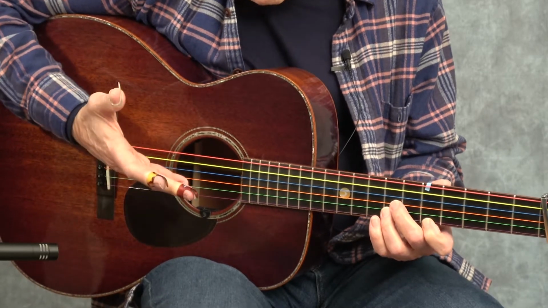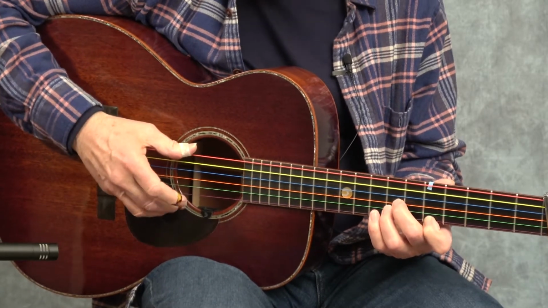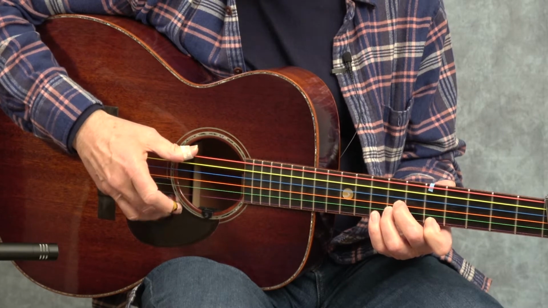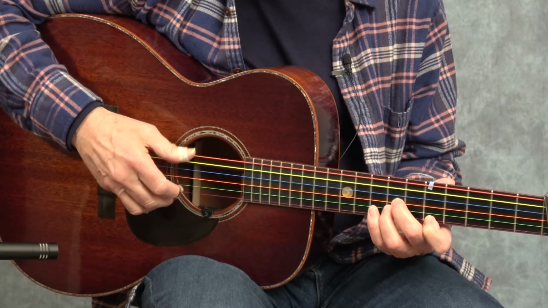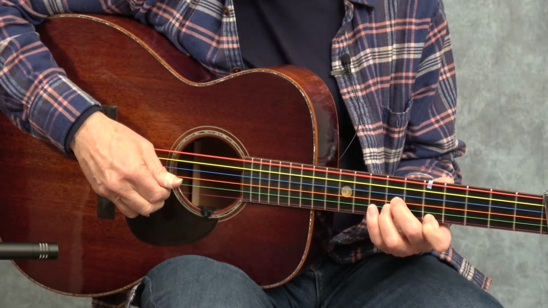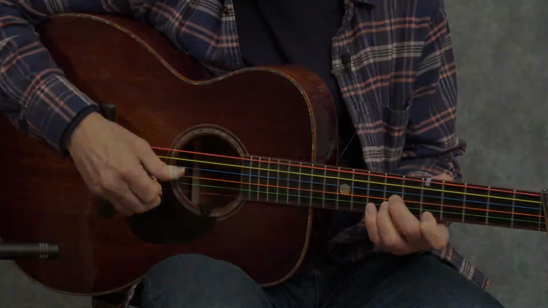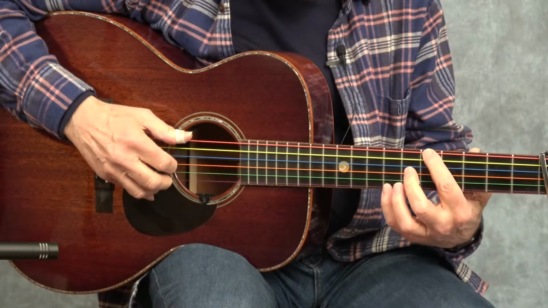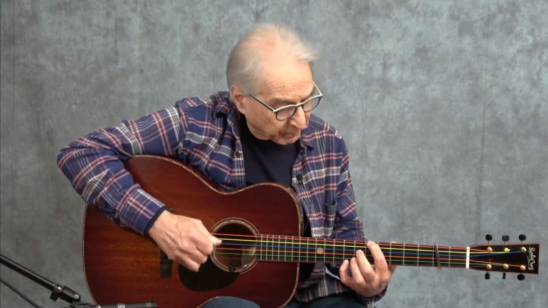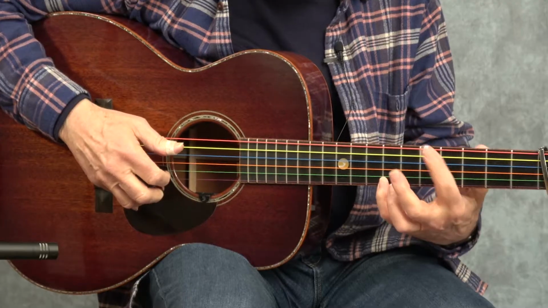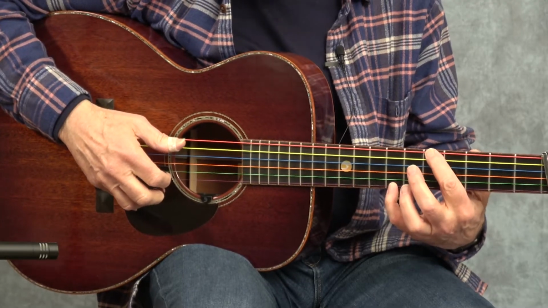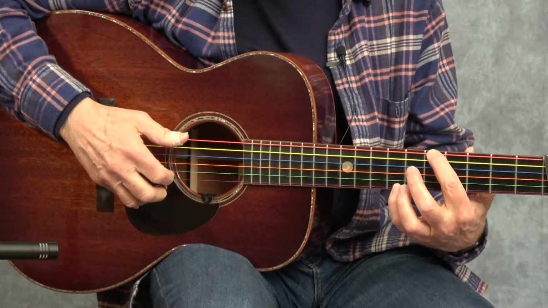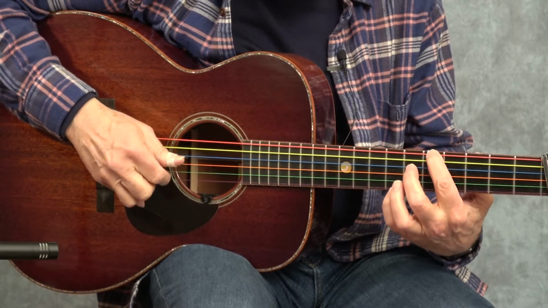So I'm playing, with my thumb, first I'm pinching 2nd finger here on the 1st string. Then I go to my 1st finger on the 2nd string, and my thumb comes down. And then there's a G shape with a B on top. It's just 1st finger on the 6th string, 5th fret, little finger on the 1st string, 7th fret.